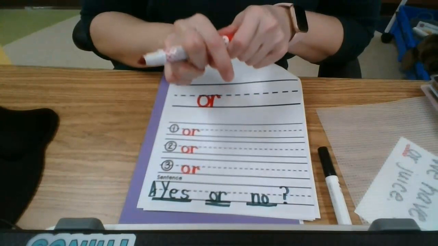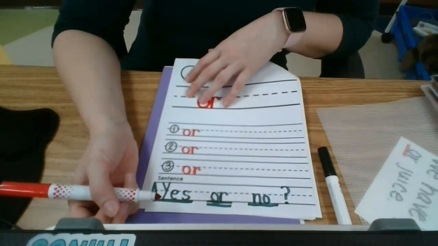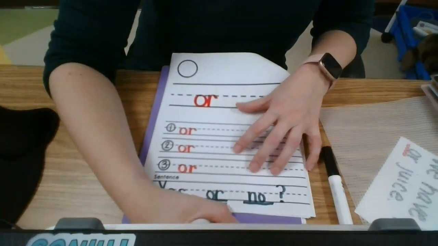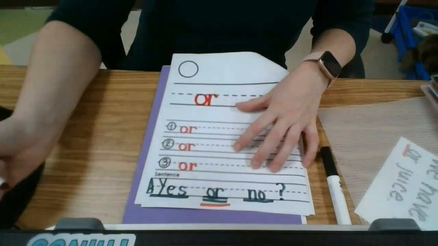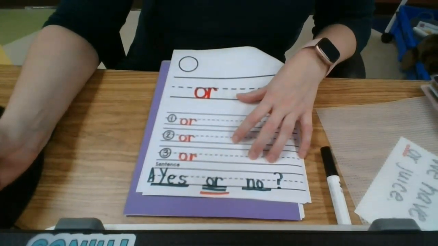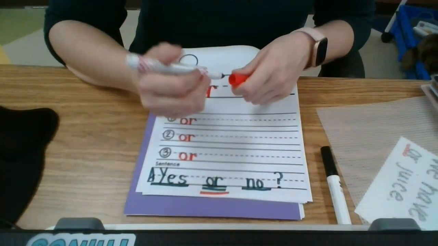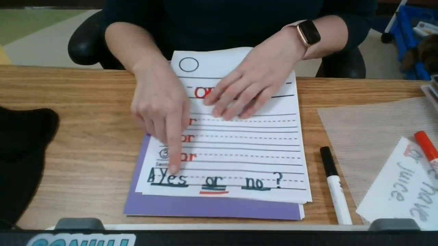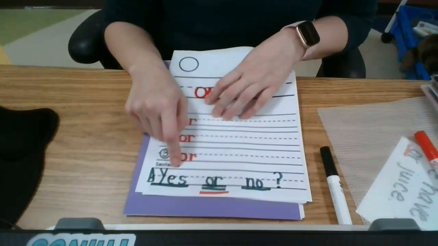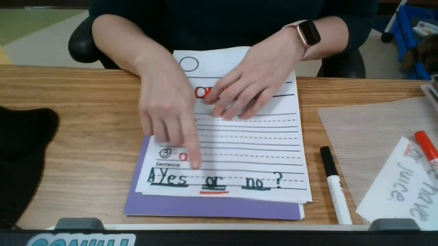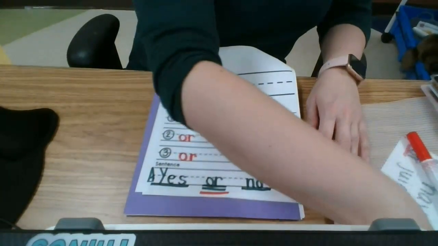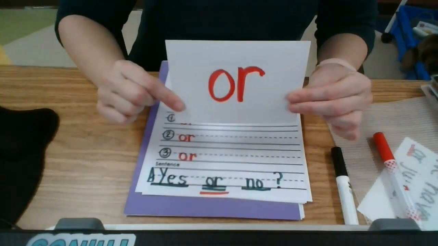Show yourself how to draw a red line under your new red word, or. Did you find it? Awesome. Our last step is just to read our sentence. So make sure that you tap each line as you're reading the word. 1, 2, 3. Yes or no. Great work today, friends. We learned the new red word, or.